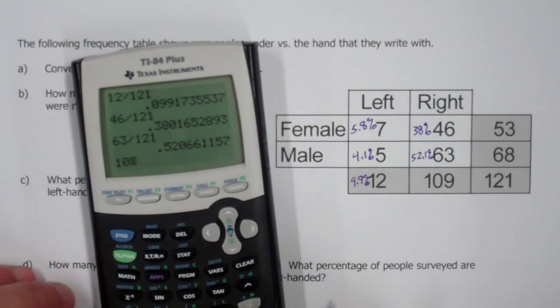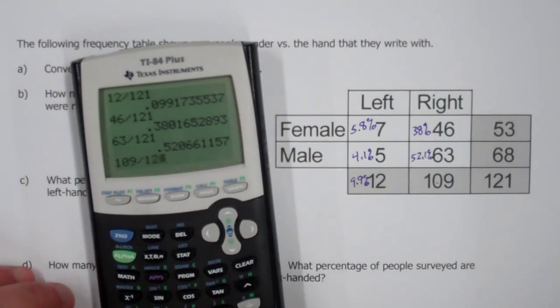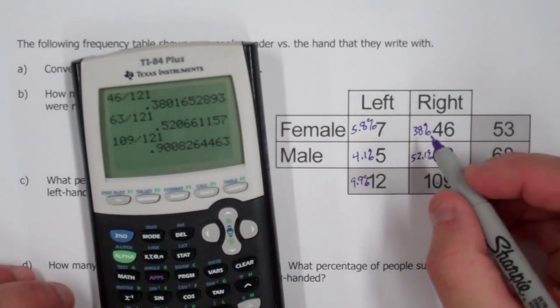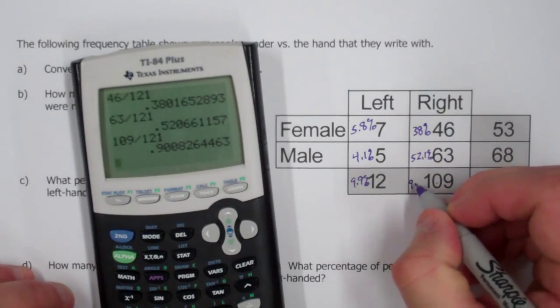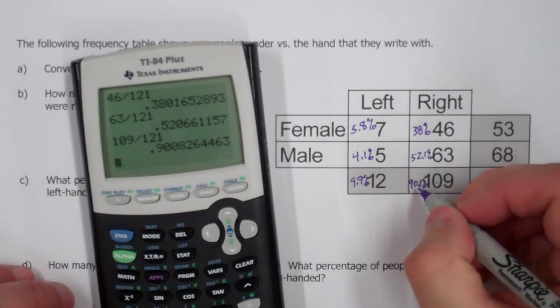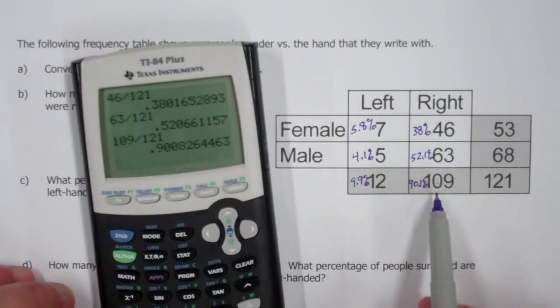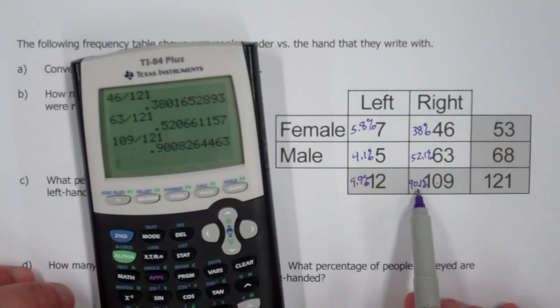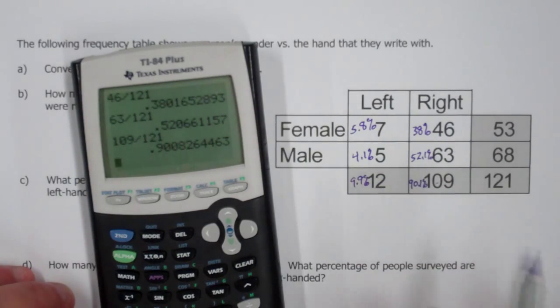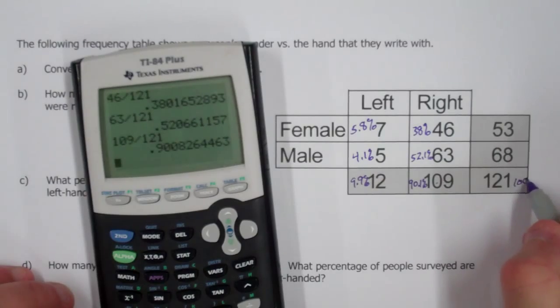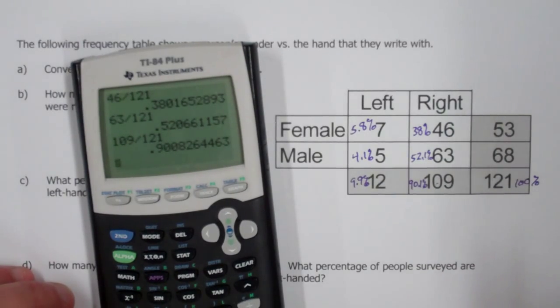Next we'll do the column total here, 109. Oops, don't want two of those, just one division symbol is enough. And that'll be 90.1%. And if you add these up, you do get 90.1. Also, if we add these two together, the people who are left-handed and right-handed, well, that should be 100%, and you can add them up, and it is. So we could actually list 100% here also in this piece. 121 divided by 121 is 1, or 100%.